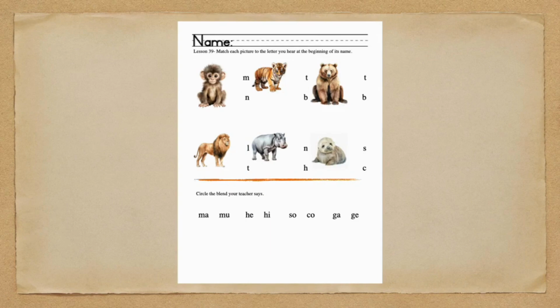Look at the picture. Match each picture to the letter you hear at the beginning of its name. So if you look at the monkey, you have to think about which letter you hear at the beginning of the word monkey. The next one is a tiger, a bear, a lion, a hippo, and a seal.